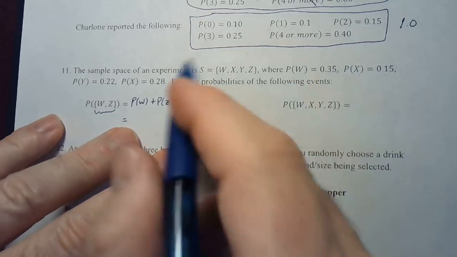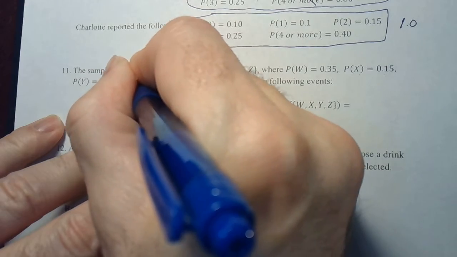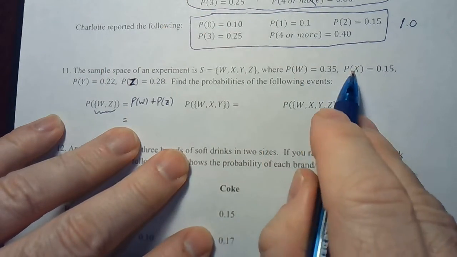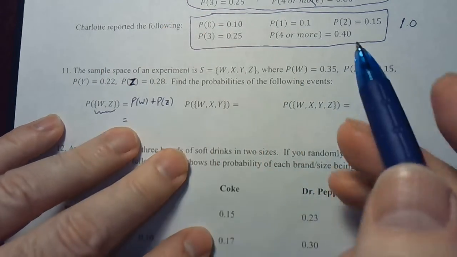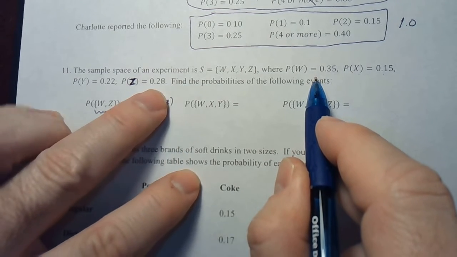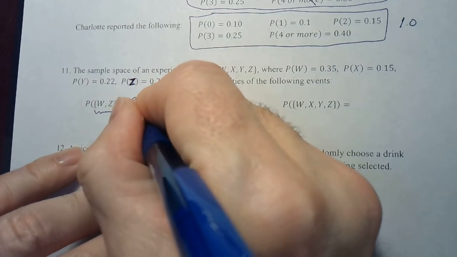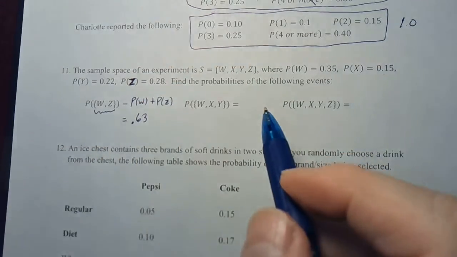Z, this is a Z right here, that's a typo. The four events W, X, Y, Z. So the probability of W is 0.35. The probability of Z is 0.28, and that adds up to 0.63. You can double check me on that.